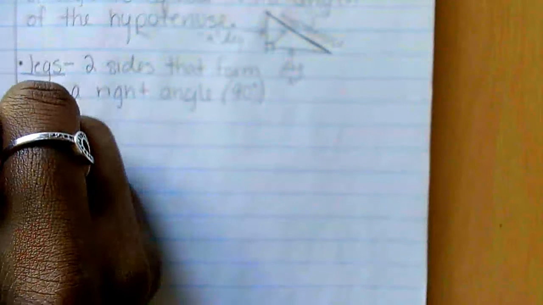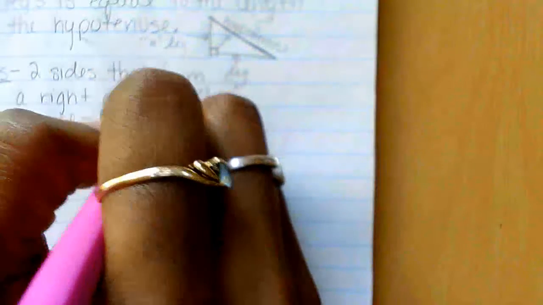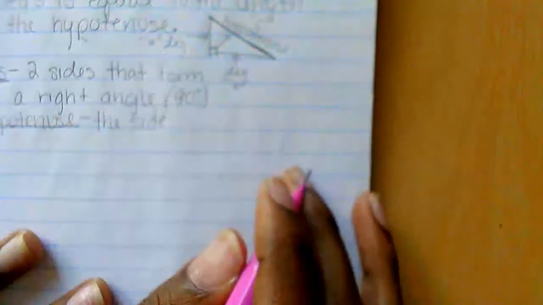Okay, and last but not least is our favorite word, hypotenuse. The hypotenuse, by definition, is the side. And anytime it says side, it's talking about where it's located on the right triangle.